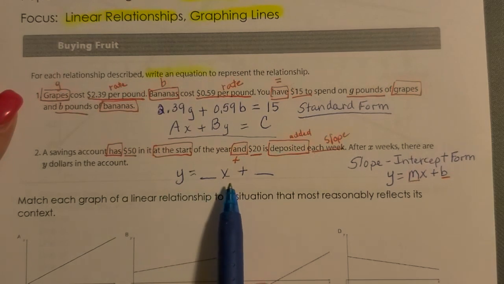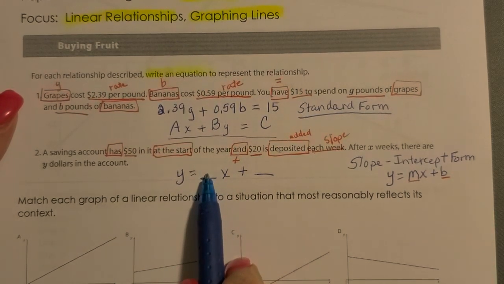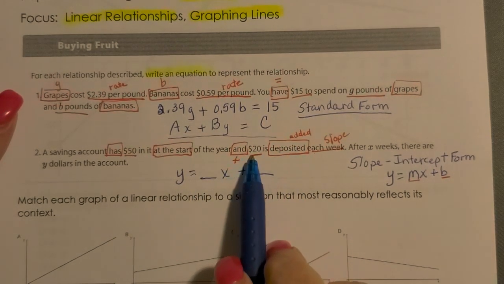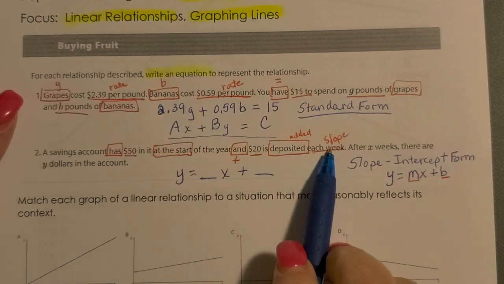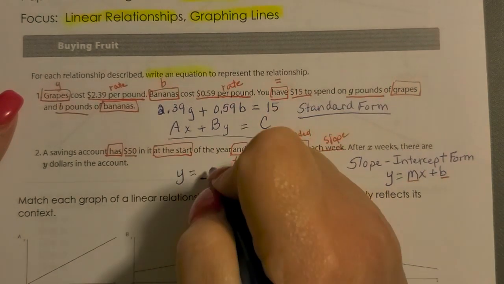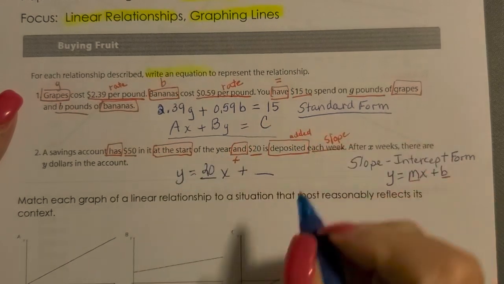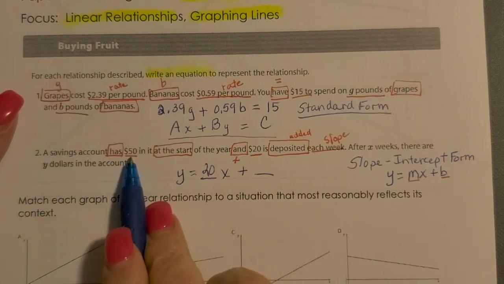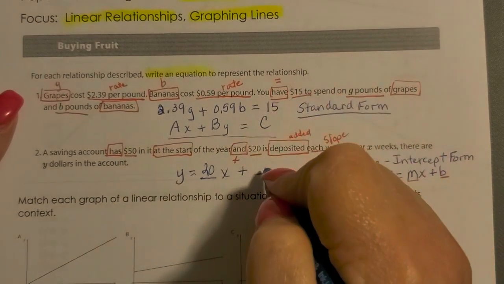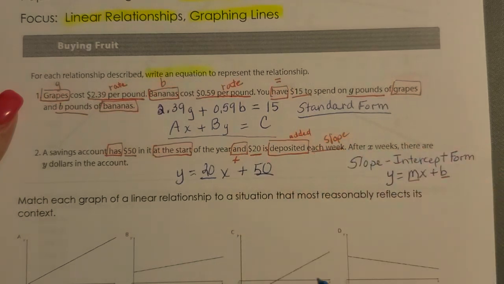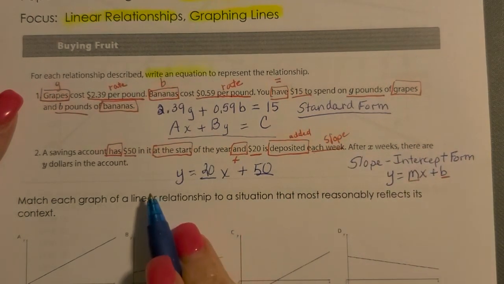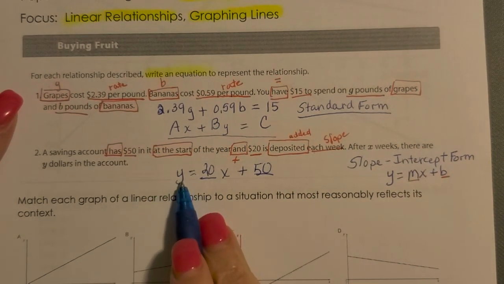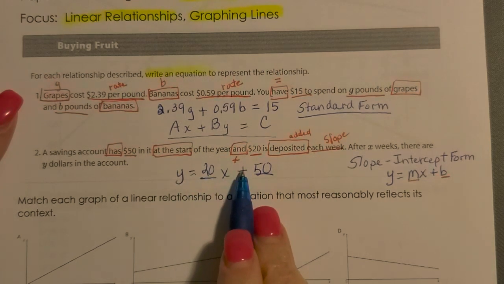Using the slope-intercept form, my slope is the unit rate, which is $20 per week. And the amount that was started with does not go near the variable. It stands on its own. It's a constant. What we started with was $50. So therefore, my equation in slope-intercept form for this statement is y equals 20x plus 50.